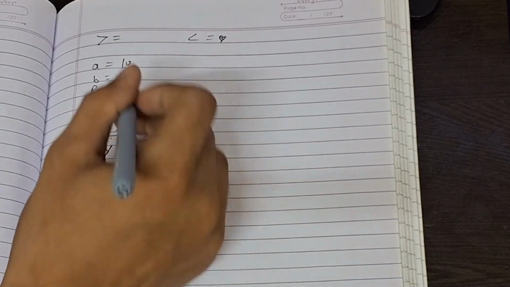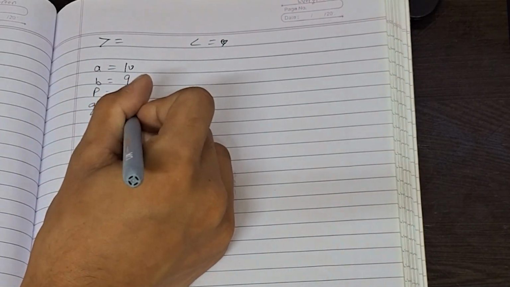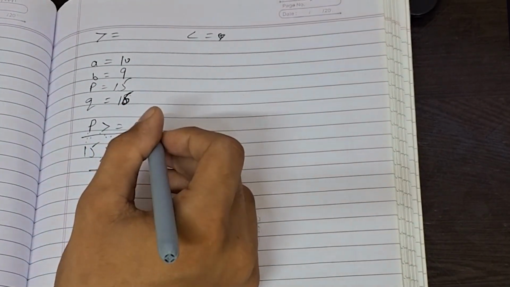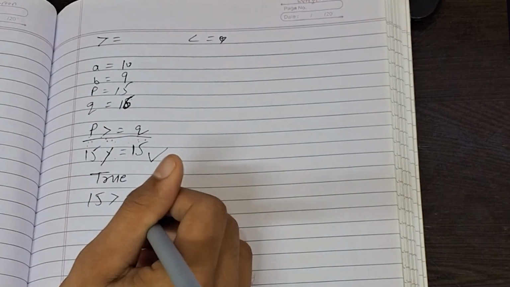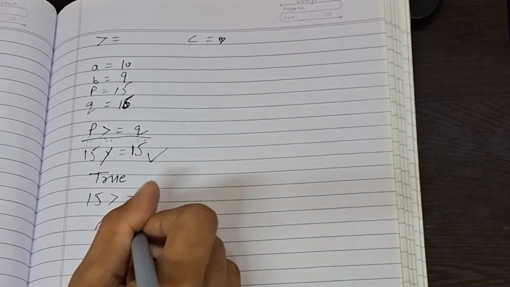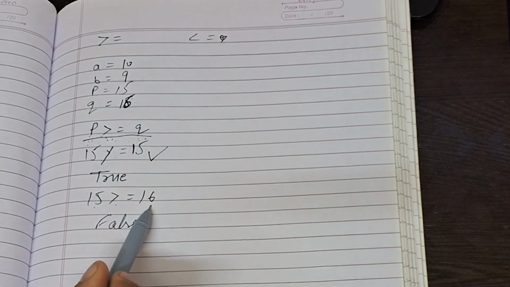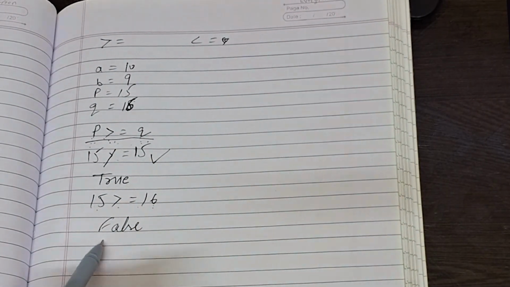But if here I make the value of Q 16, so Q is 16 now, in this case, is 15 greater than equal to 16? It will be false. Why false? Because 15 is neither greater than 16 nor equal to 16. Okay, so the answer will be false.